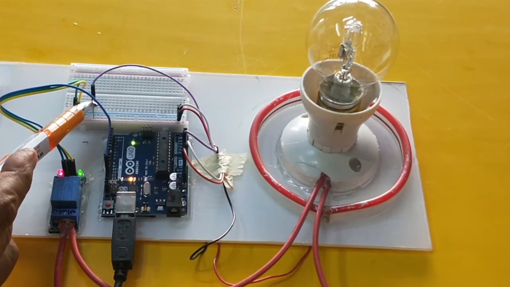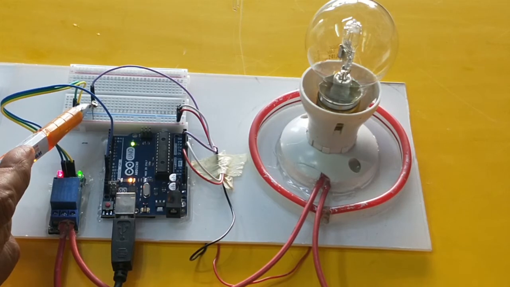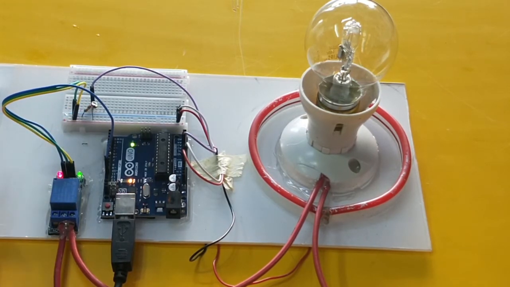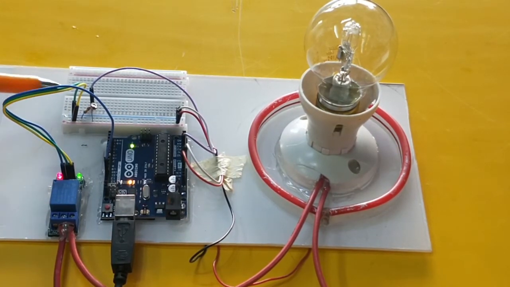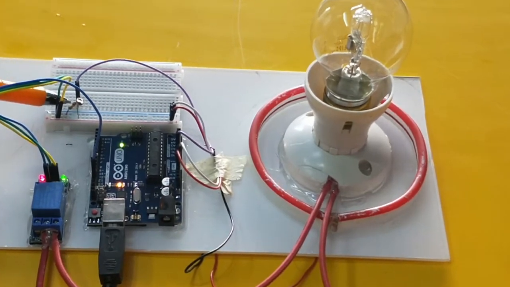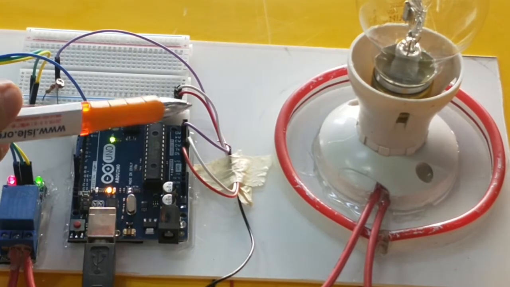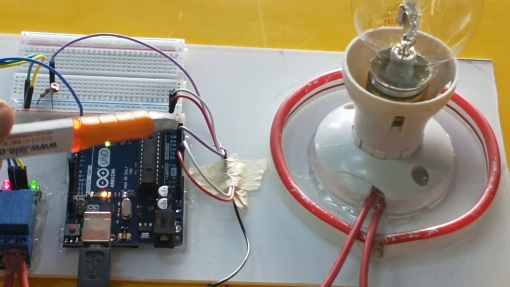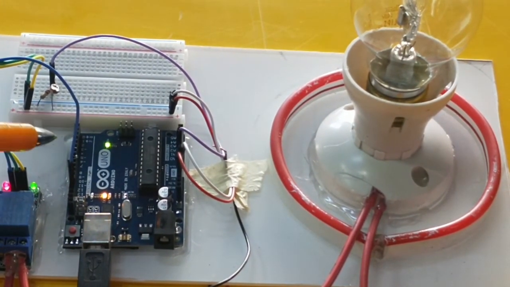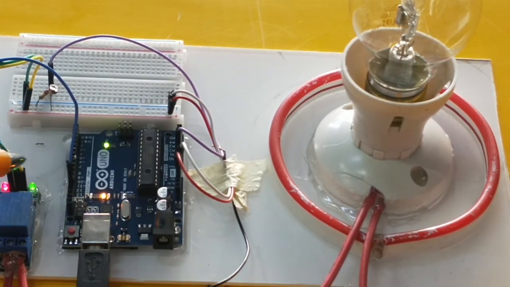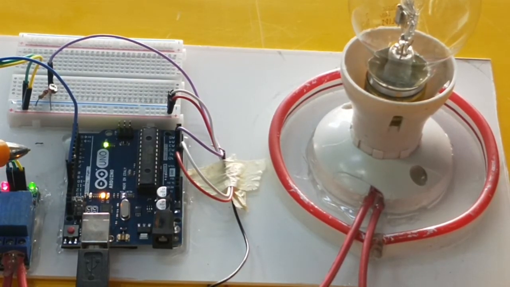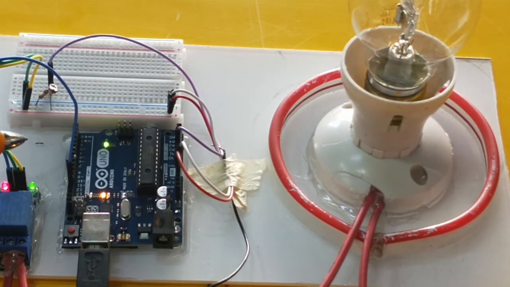This is the light dependent resistor. One end of the resistor goes to positive, and the other end goes to a 10k ohm resistor to ground, and the signal goes to Arduino A0. We're going to test it out, and later on we're going to show you how to write the code in the IDE.